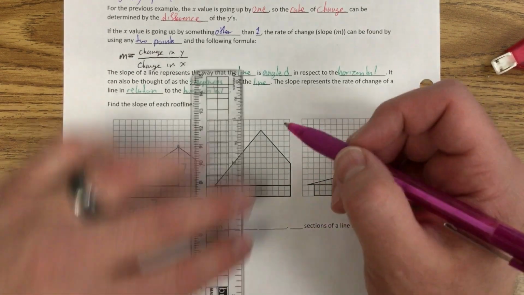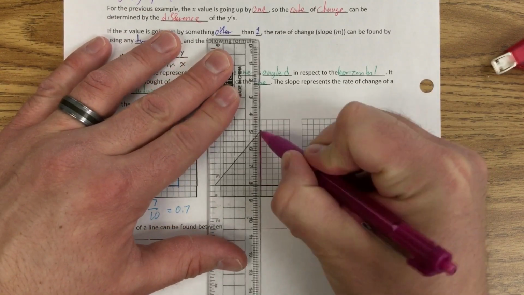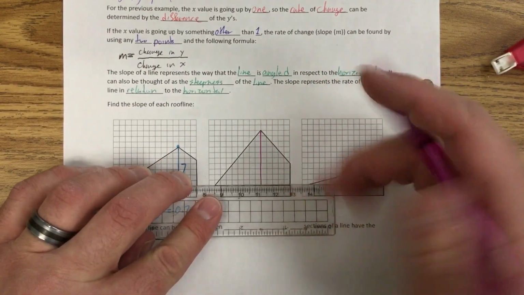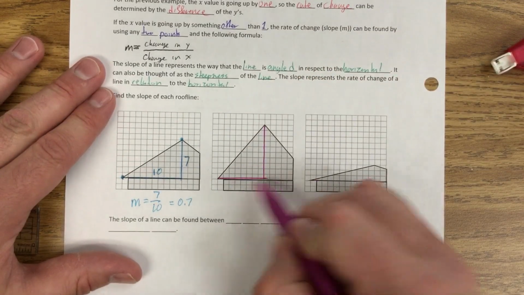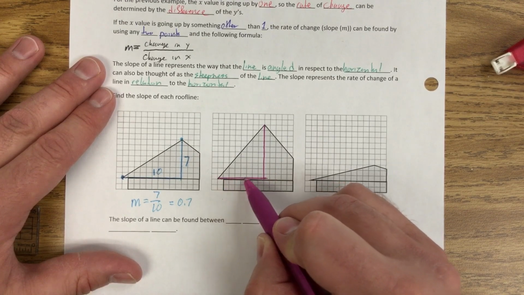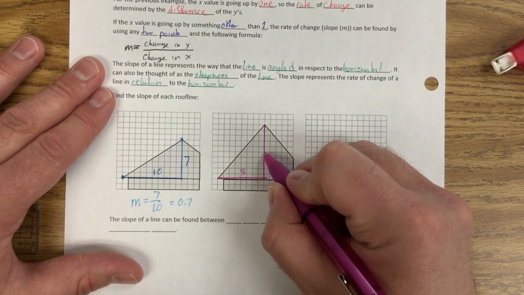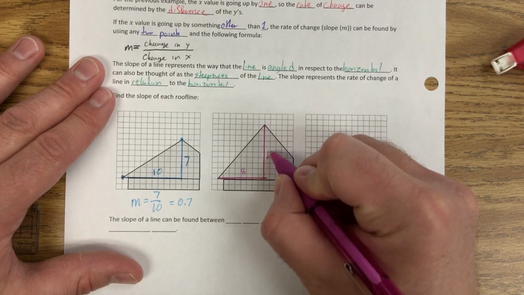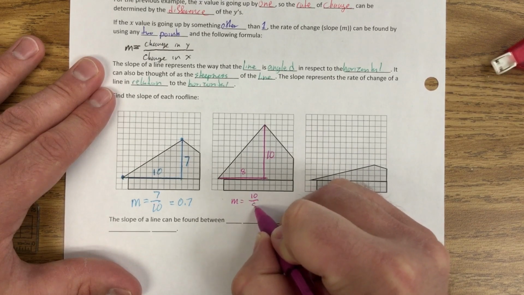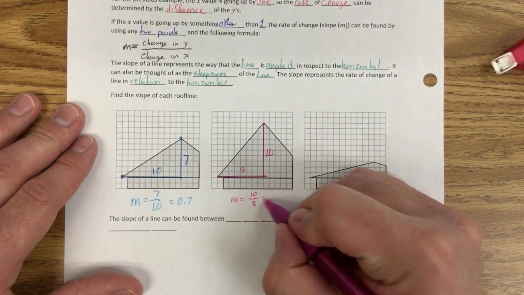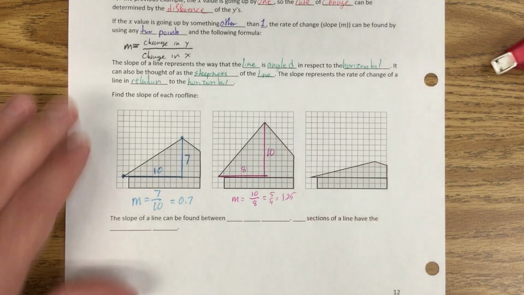Let's take a look at this one. Let's do the same thing. Let's go from this point to this point here, and I'm just going to draw just above the line so we can actually see that. We have a horizontal piece, 1, 2, 3, 4, 5, 6, 7, 8, and a vertical piece, 1, 2, 3, 4, 5, 6, 7, 8, 9, 10. And so our slope here, again, is the change in y over the change in x, which would give us a 5 over 4 simplified, or a 1.25 slope.